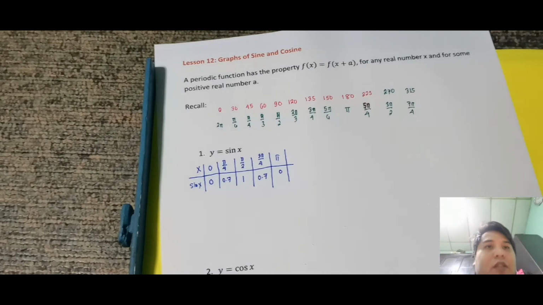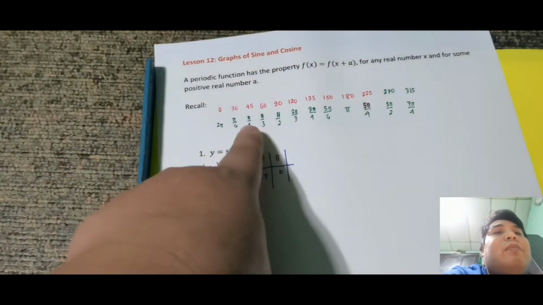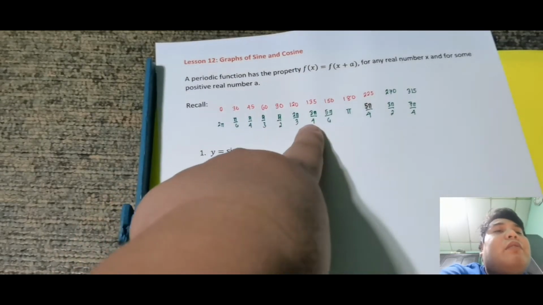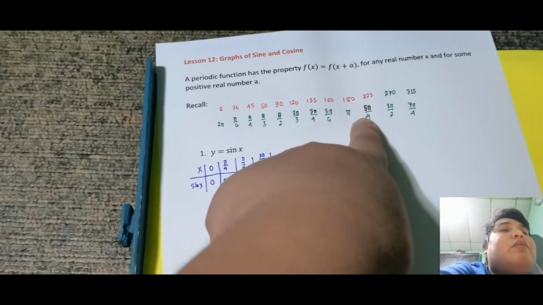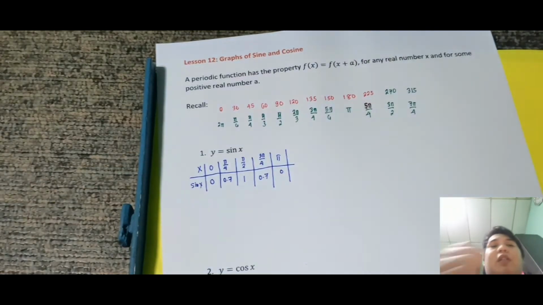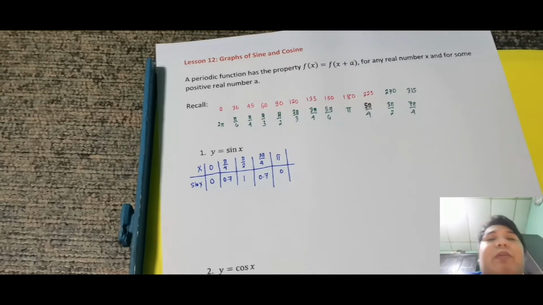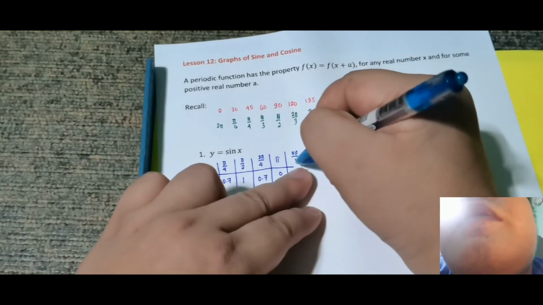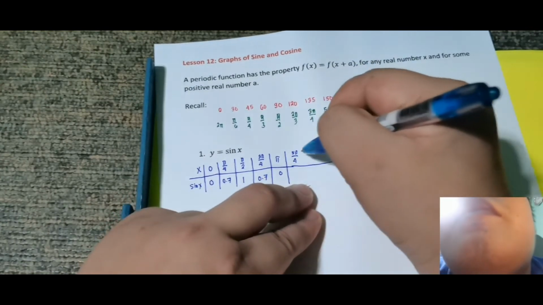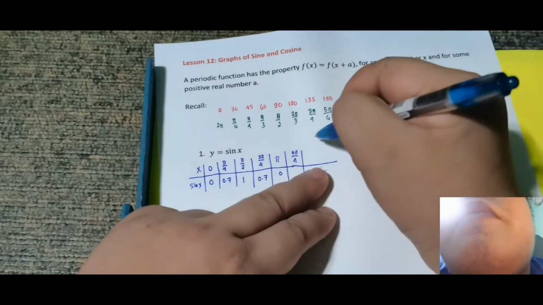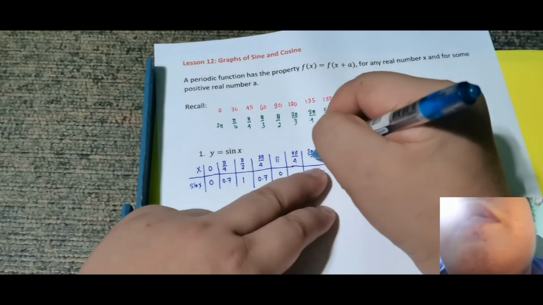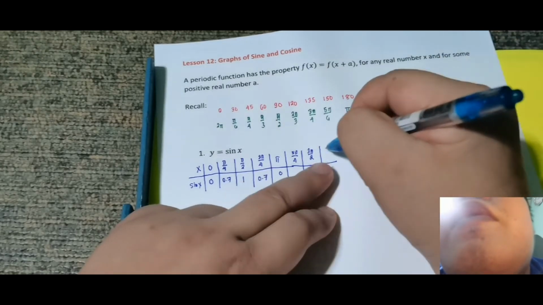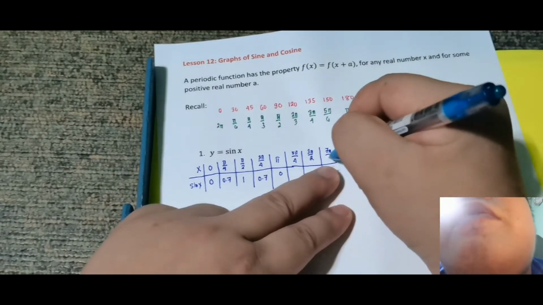So next is pi na, no? So ulitin ko lang ha. 45, 90, 135, 180, 225, 270, 315. Interval na 45 degrees. Yung layo, yung distansya. So that is sine pi over 4. Next is sine 5 pi over 4. So this is 5 pi over 4. Okay, then we have 3 pi over 2. Then we have 7 pi over 4.